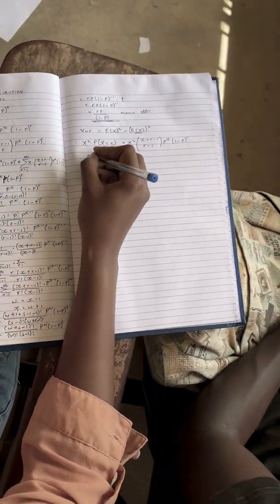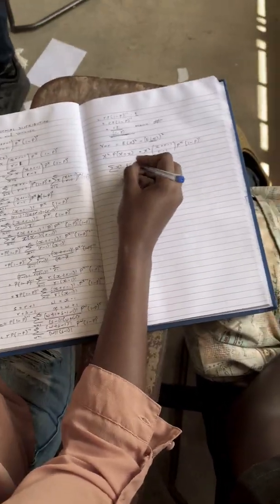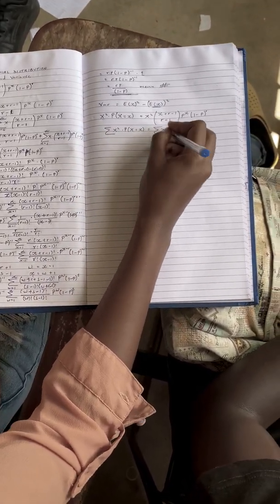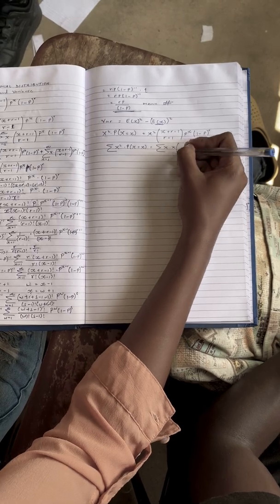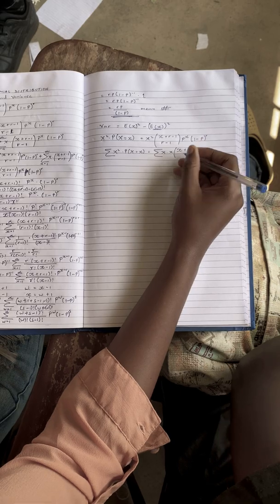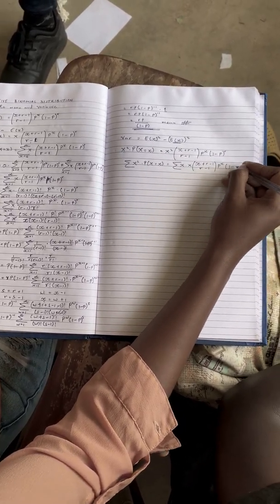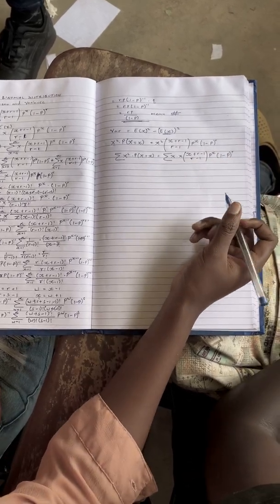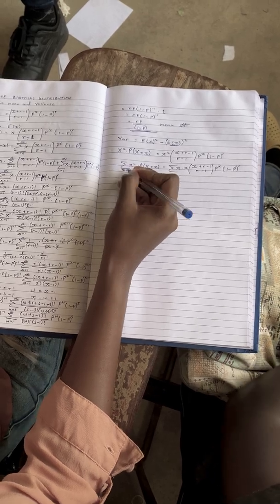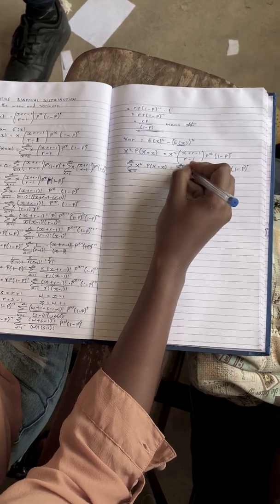So now we apply the summations. Summation of x squared times the probability of x is equal to the summation of x times x. Let's split this one. That's (x plus r minus 1) into p to the power x into (1 minus p) to the power r. So here, remember, it's always from x equal to 0 to infinity.